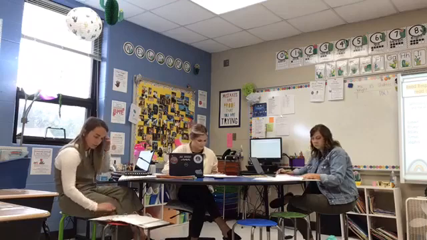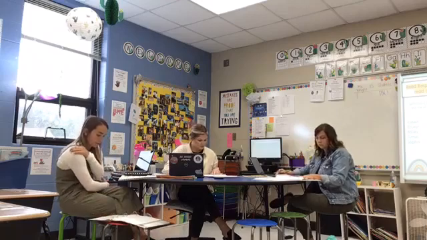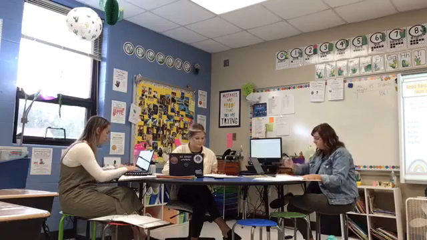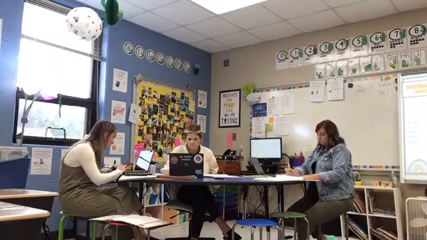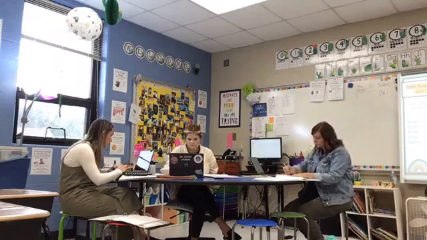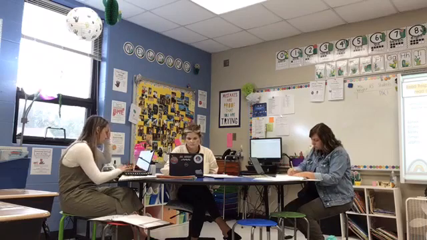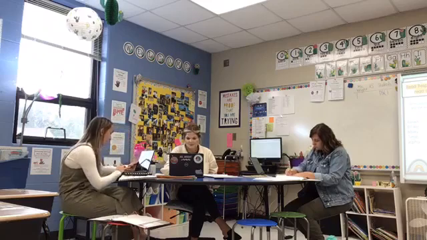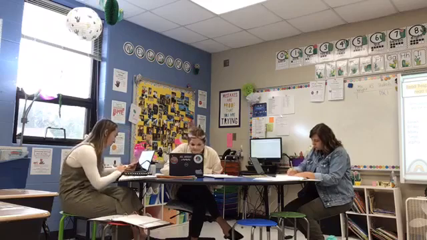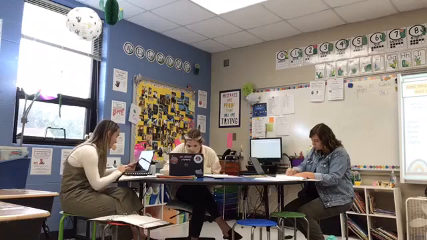The standard is find the total number of objects in a rectangular array with up to 5 rows and 5 columns. And we could then change it to say I can write a repeated addition equation to represent the sum of an array. I'm gonna pull it up on here too. So I can help tag team with you. Thank you. But I'm not finding it.